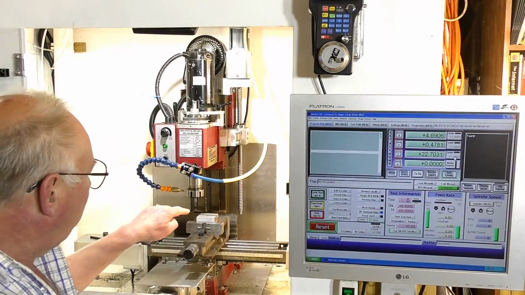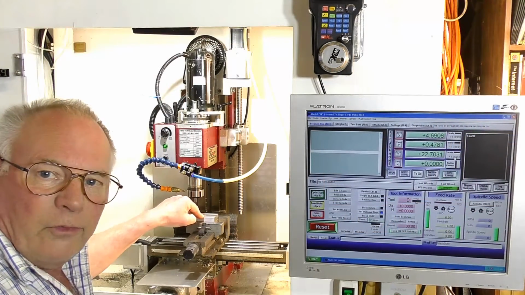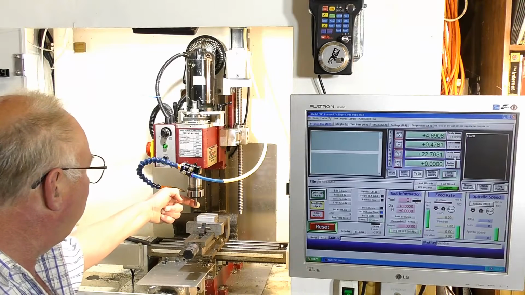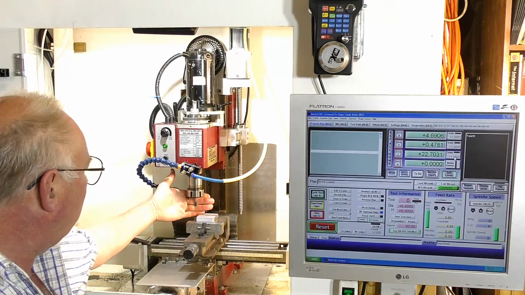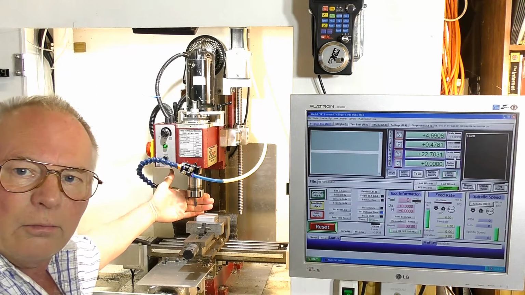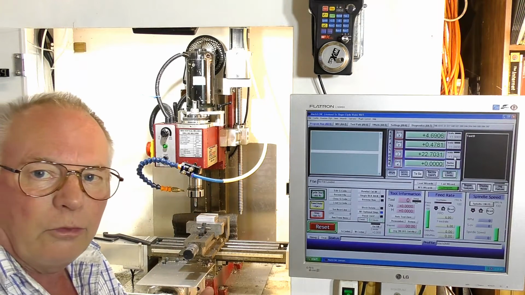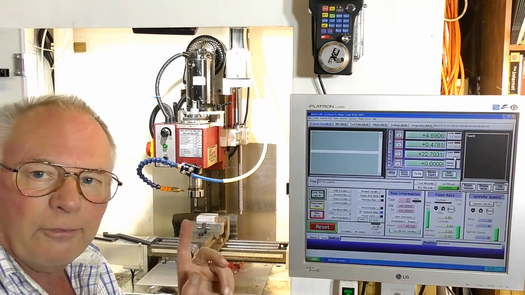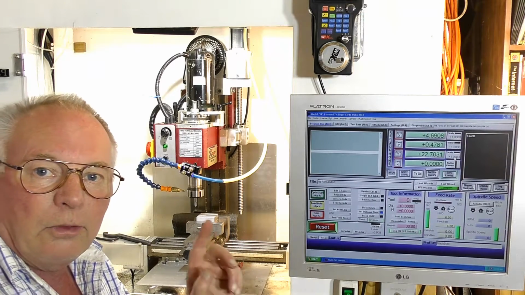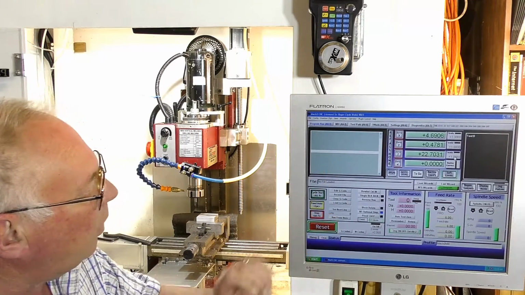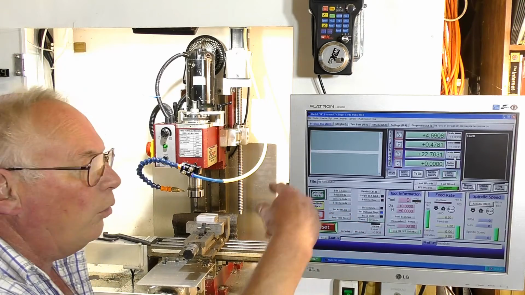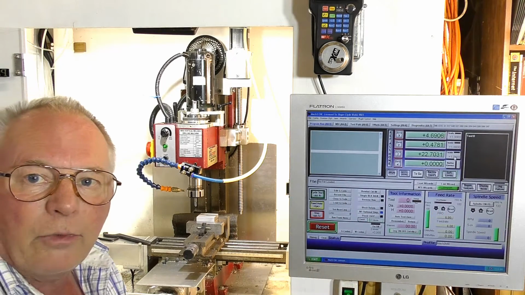Okay, so I've got my piece of material set up in my vise here now, and I've put a very pointy tool in the chuck. You might be able to pick that up. So the next thing I have to do now is put the first G-code program into Mach3. Now I'll zoom you into full screen of Mach3 and you can see what I'm doing.